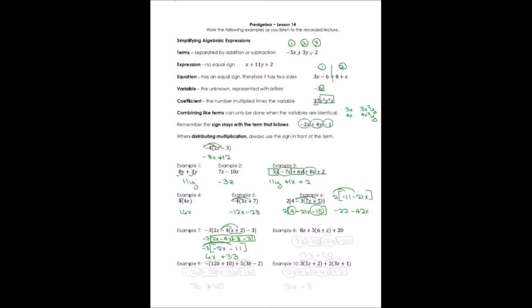Next, example 8, more of the same. Inside parentheses, we can't do anything because we don't have like terms. We're going to distribute the 5 to both of those terms. Everything else in my problem, I'm just going to write it down. 8z, and I say 5 times 6 is a positive 30, and I say 5 times z is a positive 5z. I bring down my plus 20.